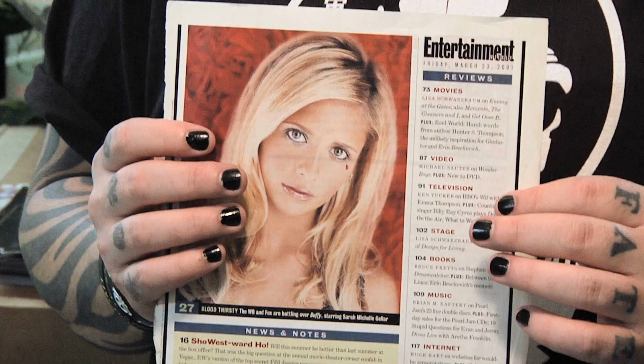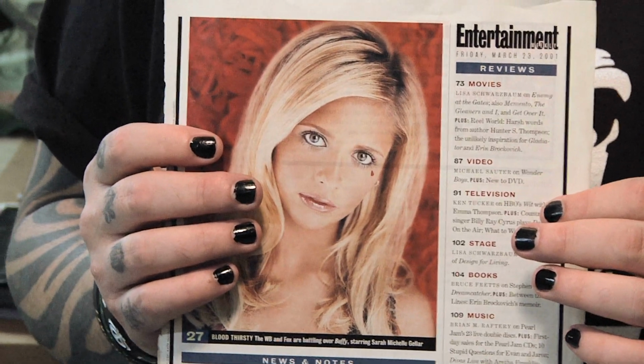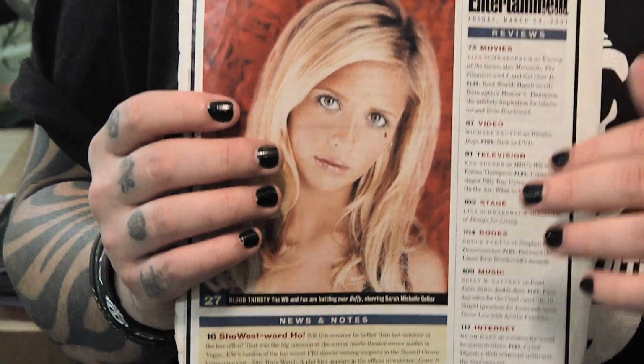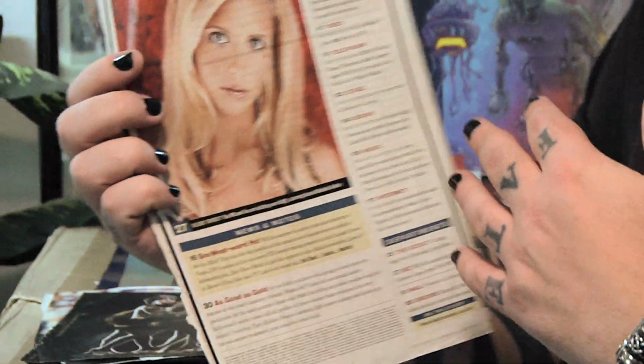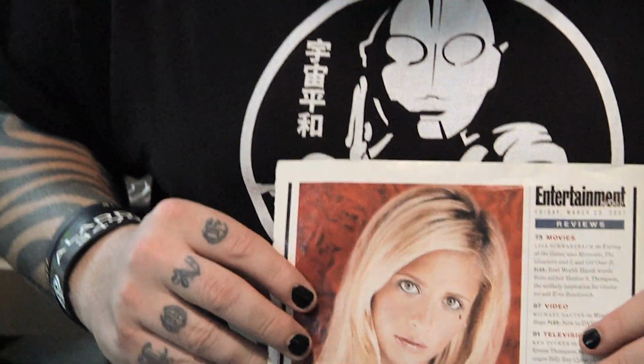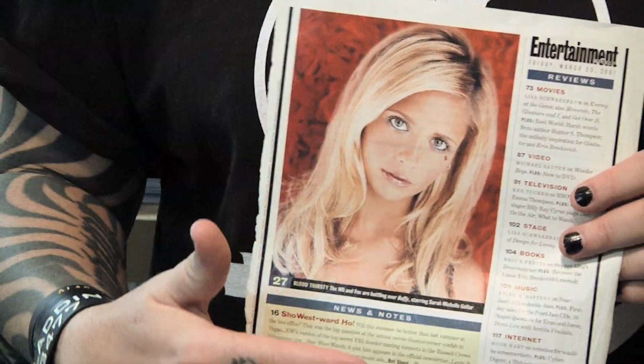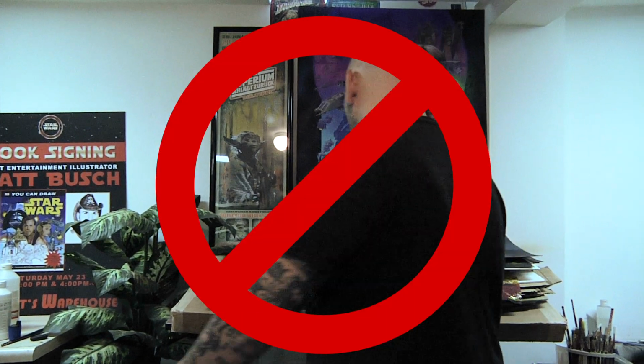All right, I'm going to be honest, it's really hard to make Sarah Michelle Gellar look bad, and this is a really cool photograph. But if you were to draw this or paint this, this would be incredibly difficult because the light is just coming from the camera. It's completely flattening out her face. If you were to draw this, it would just be eyes and lips, and that's it. So you definitely want to find something that has a little bit more to work with.